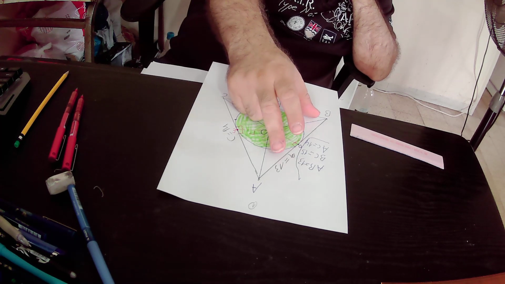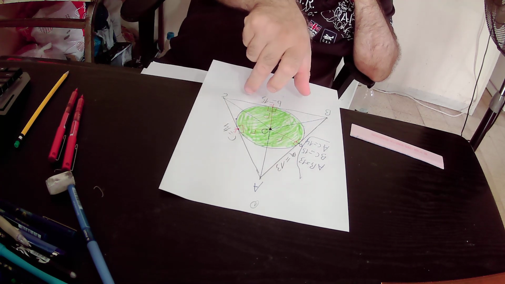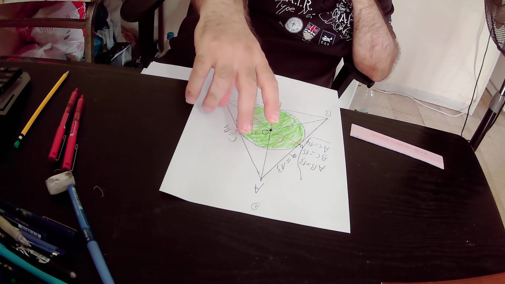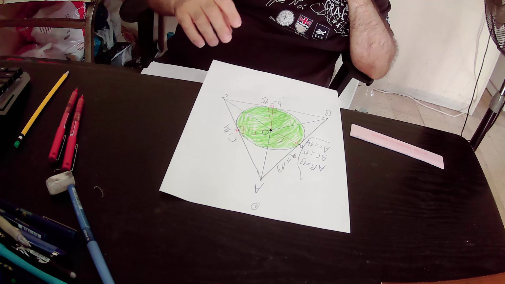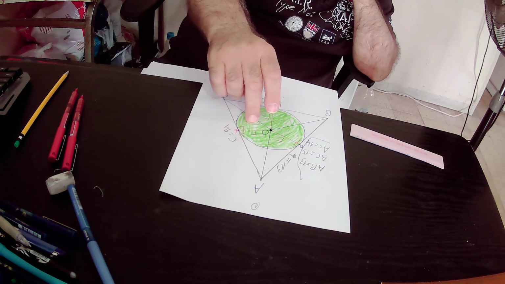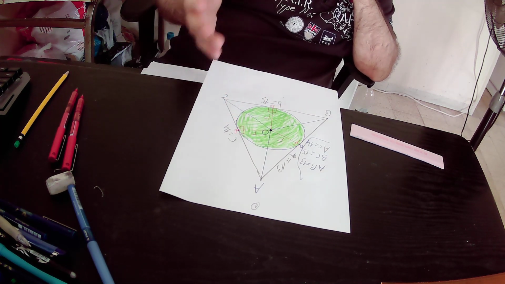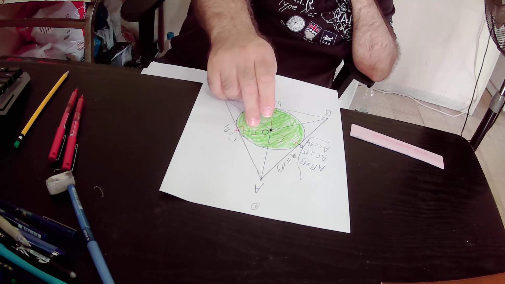We know that the base here is 13, the base here is 15, the base of the triangle is 14, and the base times the height, that is the radius, over 2 equals the area.